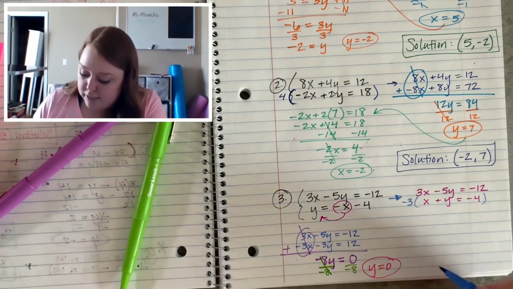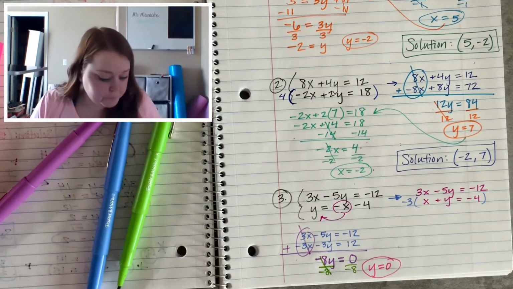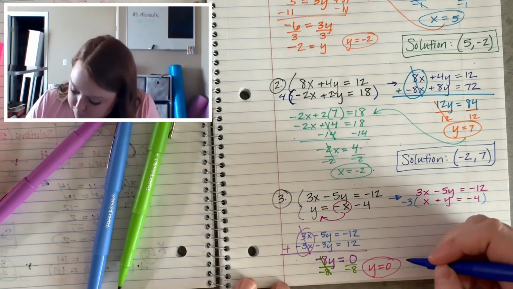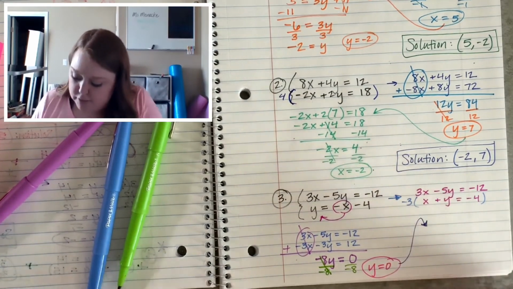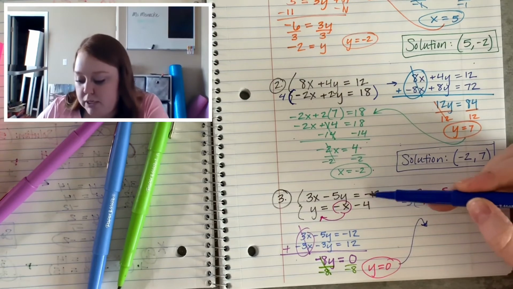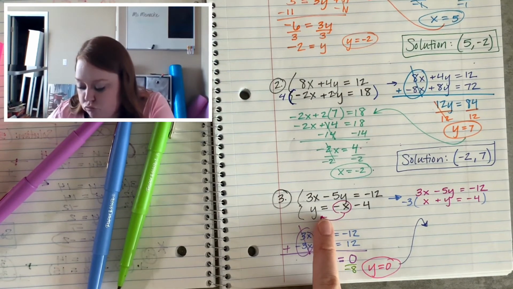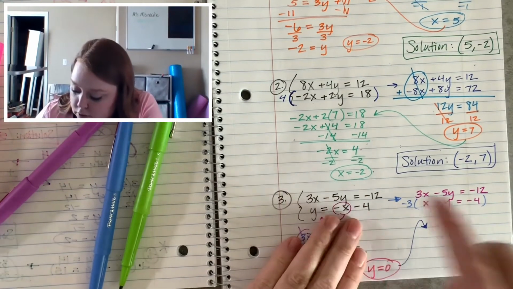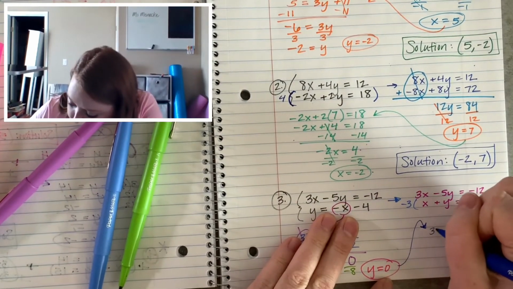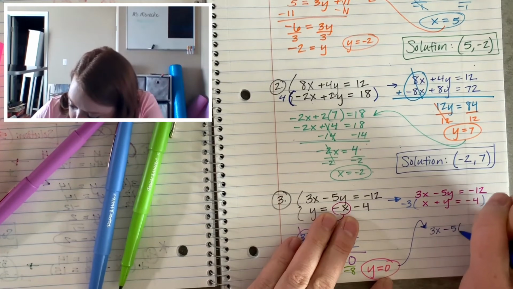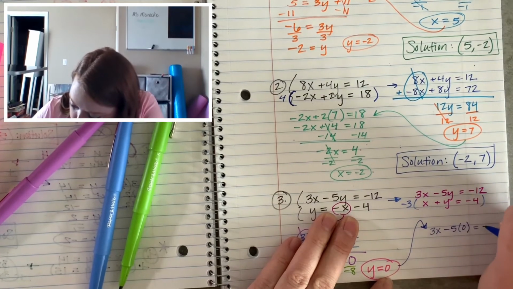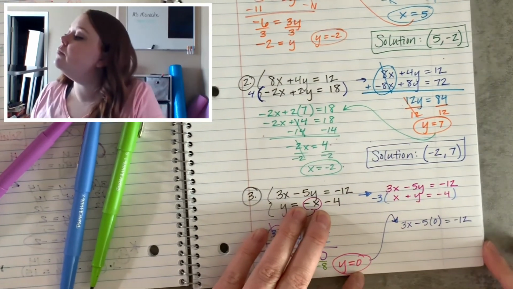So we're going to take that answer of 0 and plug it in and solve for x. It doesn't matter which one I plug it into. We can plug it into this top one. So we have 3x minus 5 times 0 equals negative 12. Okay.